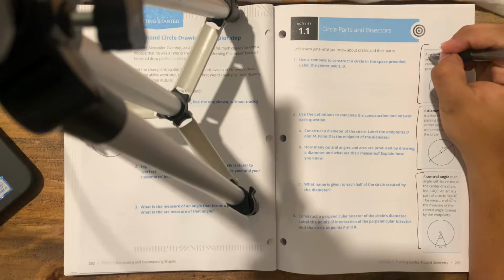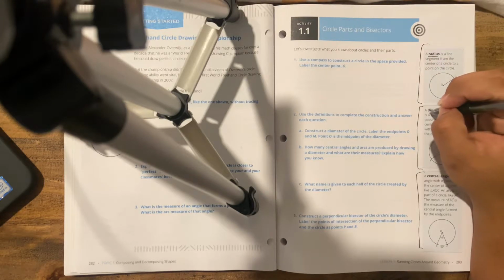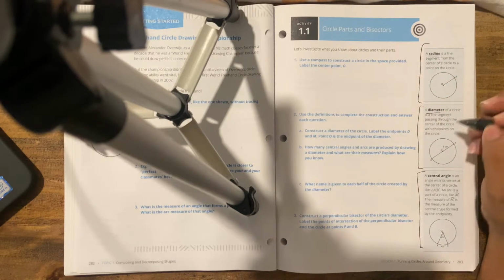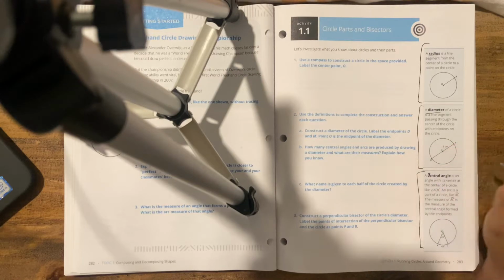Most definitely, you do know what a radius is. You do know what a diameter is. This is a new vocabulary word right here, central angle. But let's go over the parts.